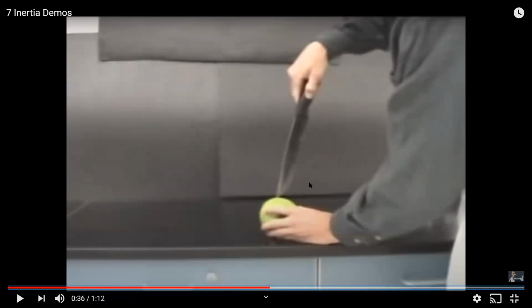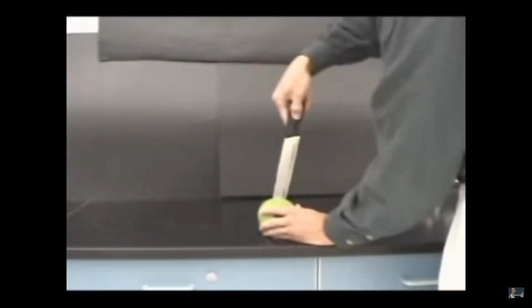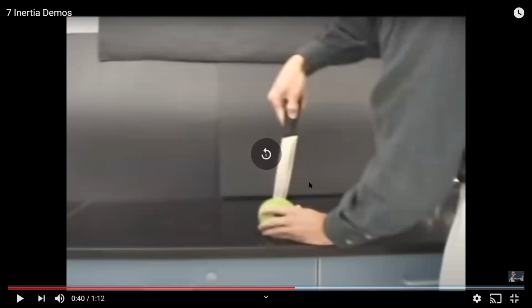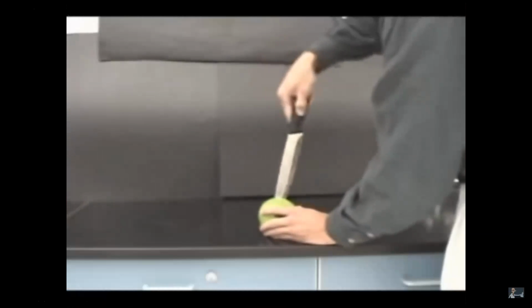Those were all examples of an object at rest tends to stay at rest. This one's different. He's going to get this apple moving, give it a velocity, and then it tends to continue at that velocity until it's acted on by a force. Right? So as he swung the knife down towards the table, the apple acquired the same velocity as his hand. So the apple's already moving. Once the knife hits the table, the apple wants to continue moving in a straight line, and it will do so until it's slowed down by the blade.